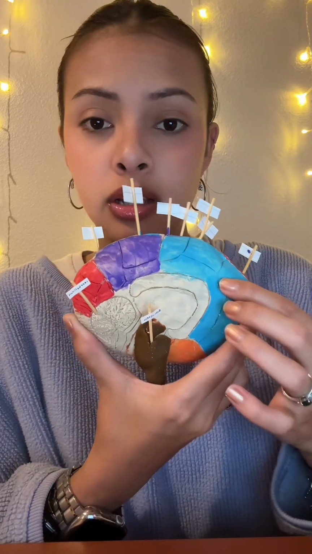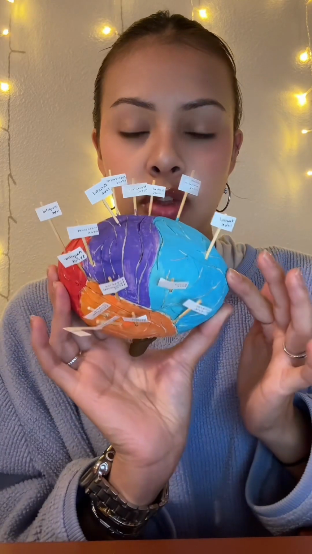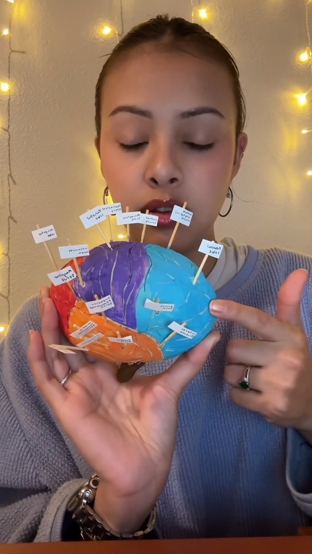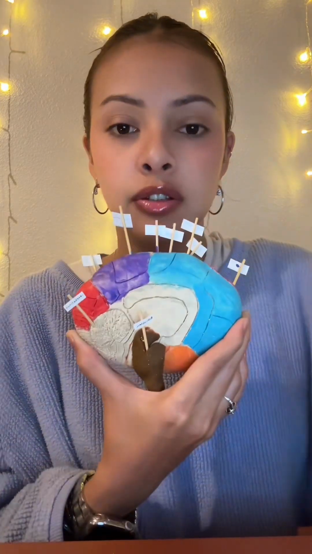I purposely did it like this because I only have half of the brain, and I wanted to make it less confusing. So basically you remember, okay, this is the brain. On this side, it's the frontal lobe, parietal, occipital. And when you flip it over, it's still frontal, parietal, occipital.